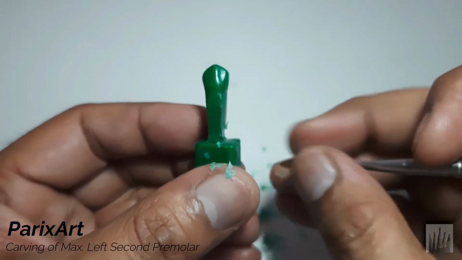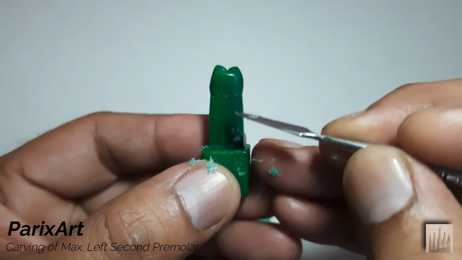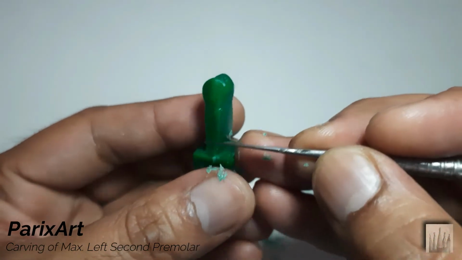Okay, now we'll proceed on the proximal aspect. As discussed earlier, the buccal outline will be straight with very slight taper than lingual outline. Let's carve.